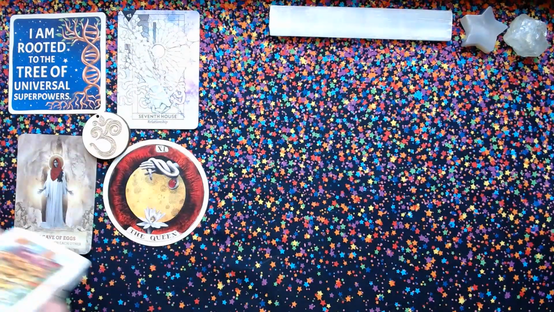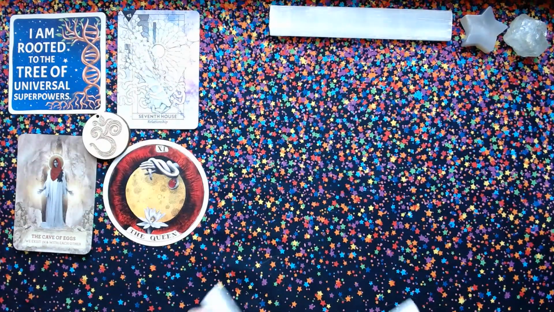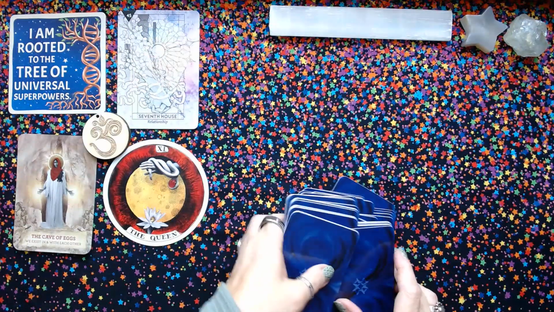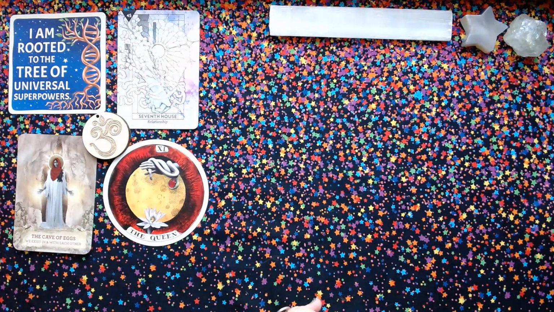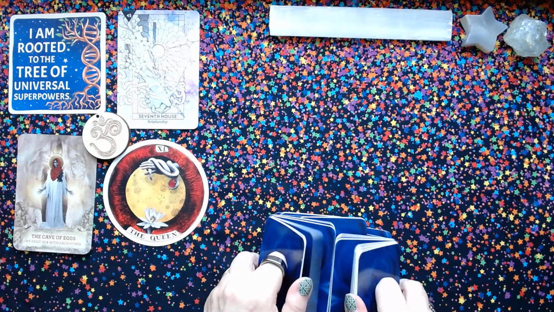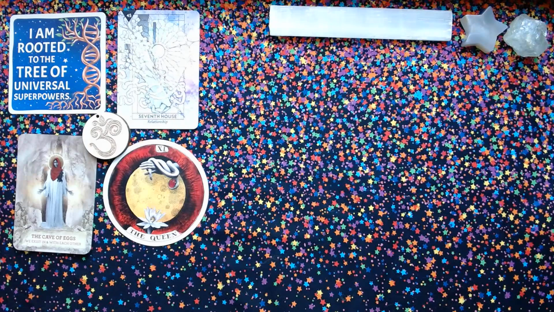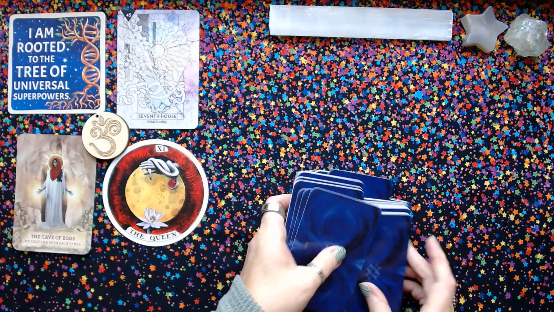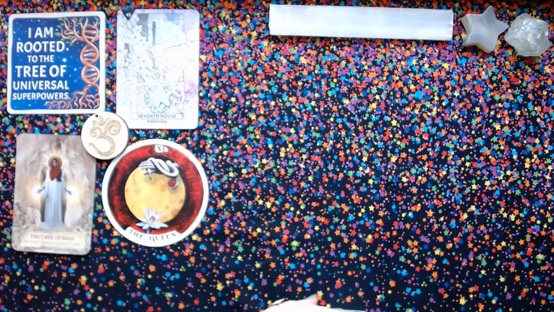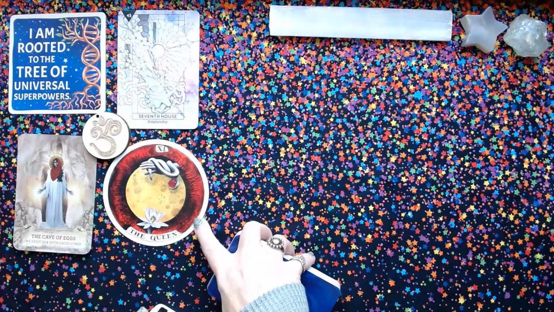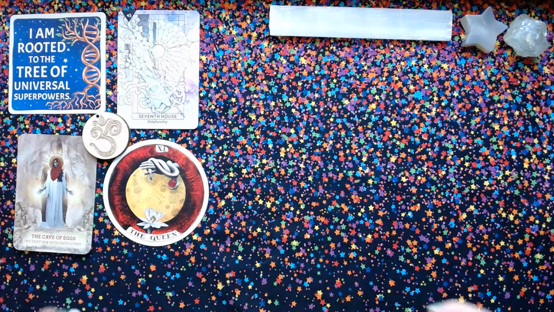Witnessing that there is no separation. So what are you creating? It seems as though you're creating yourself, a deeper relationship to yourself, a deeper awareness of yourself, a deeper, wider representation of yourself as you exist in all other things, right? Because this is specifically the Queen, where you are the embodiment.